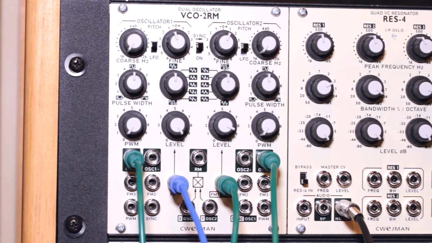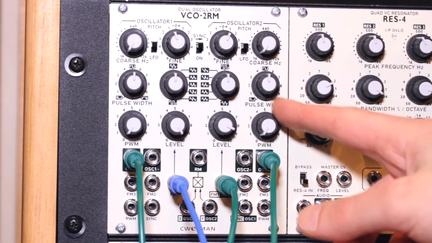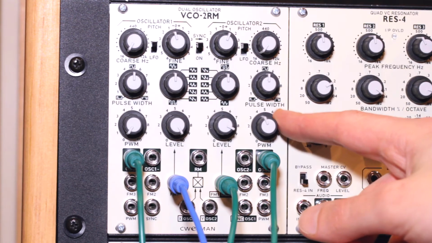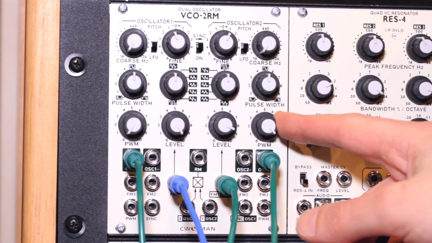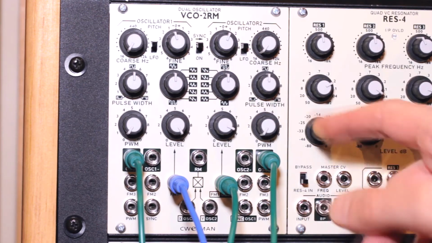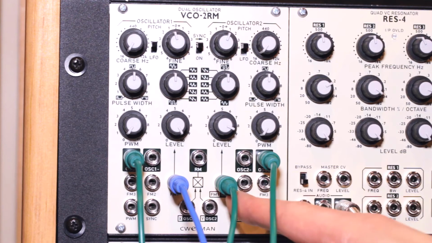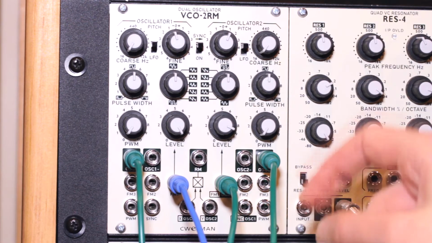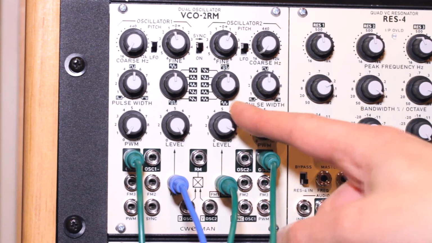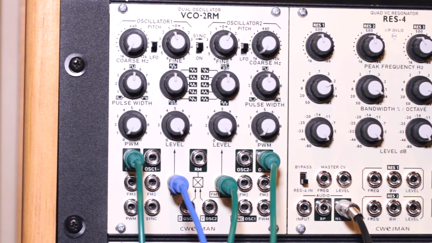Of course, you can modulate the pulse width on each oscillator via an input, and there is an attenuator, a level control, for that pulse width modulation. There's also, I should note, a level control for the frequency modulation as well. So you can attenuate those frequency modulation sources.